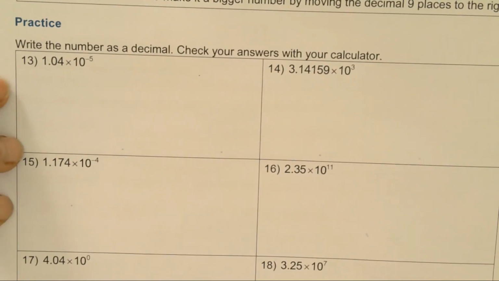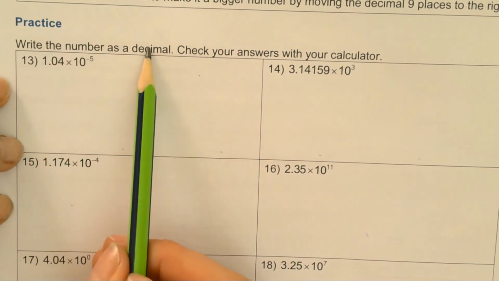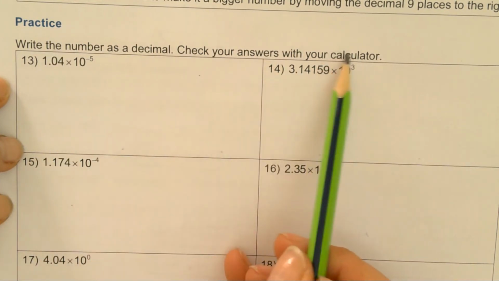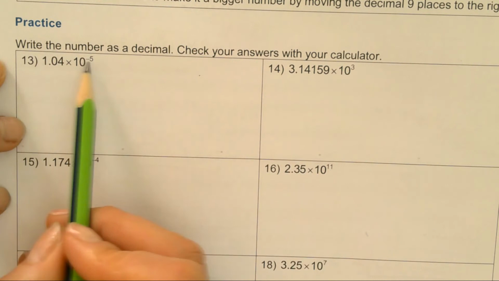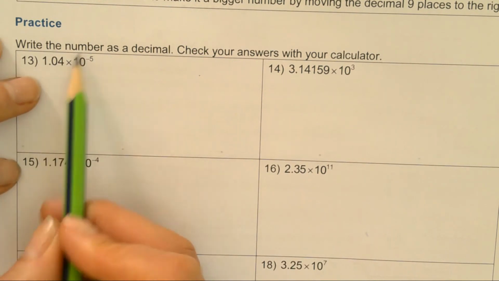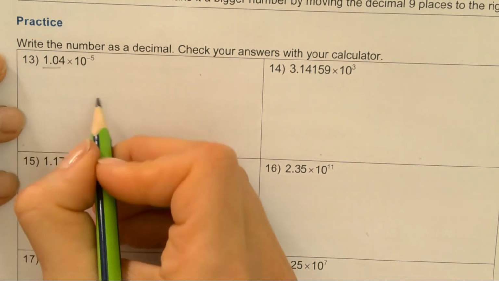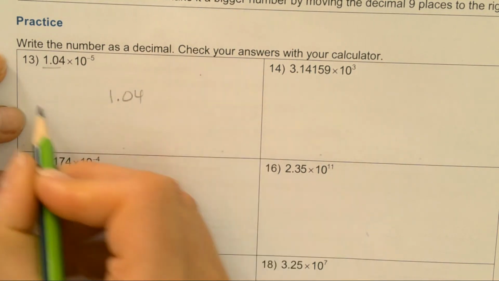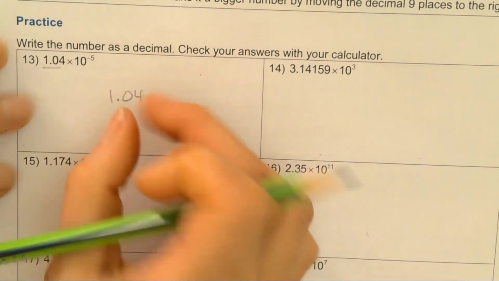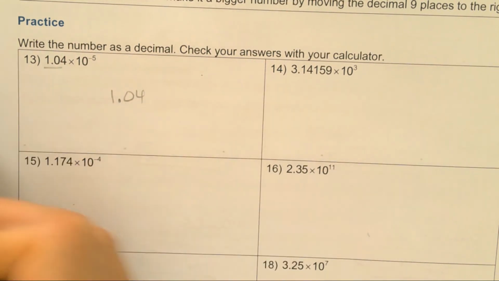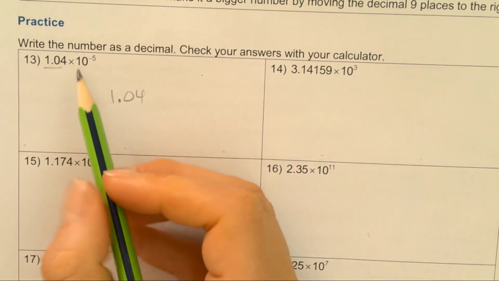So now it says, write the number as a decimal and check your answers with your calculator. So now this is in scientific notation, so we have to change it to a regular number. So what I do is I take this, I just write it in the middle, because I don't know if I have to move the decimal left or right. And then I go -5.